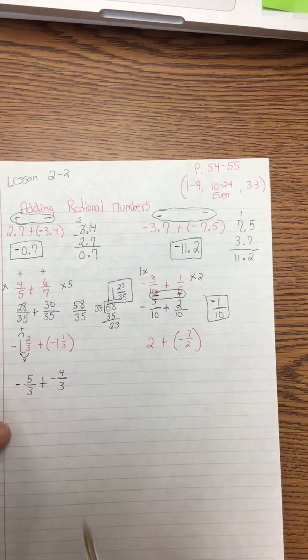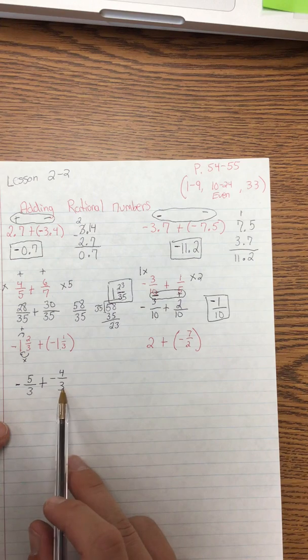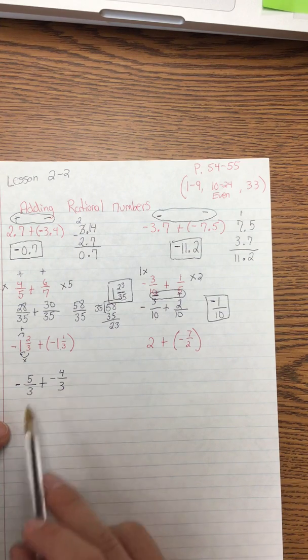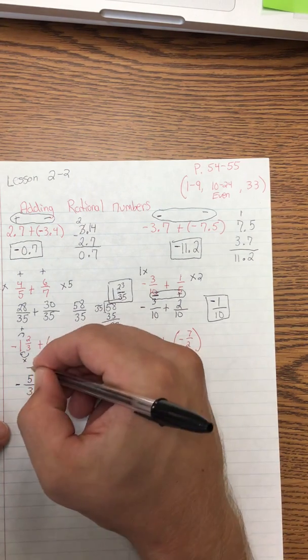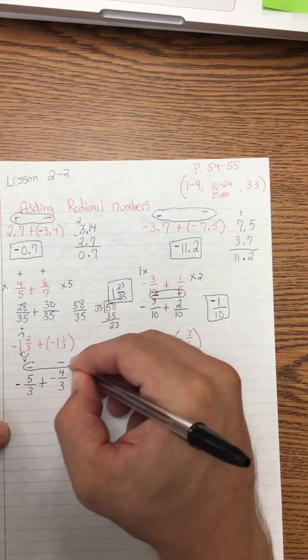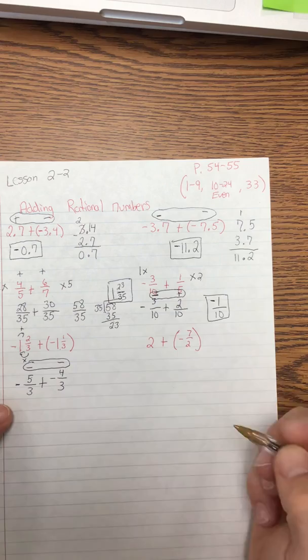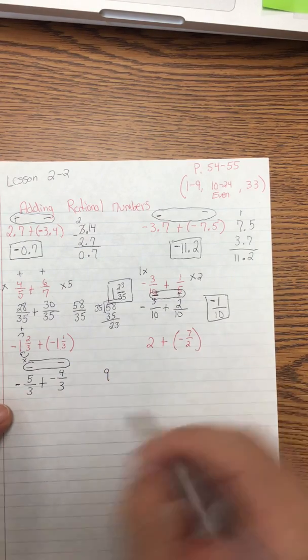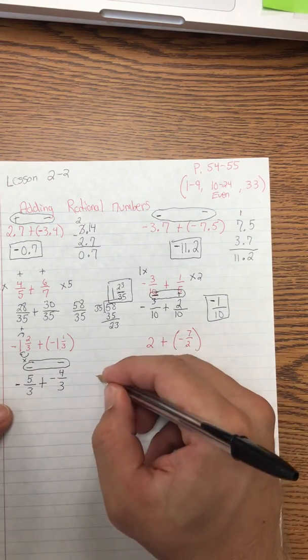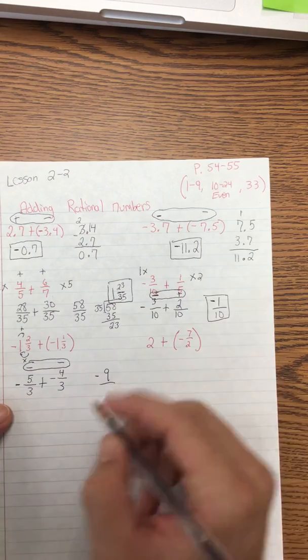Now our denominators are already the same, so I don't need to do any more there. I don't need to multiply and convert to different fractions. Pay attention to our signs. They are both negative, same sign sum, so we add 5 and 4. 5 plus 4 is 9. 5 is farther from 0, 5 is negative, so 9 is negative, and the denominator stays the same.